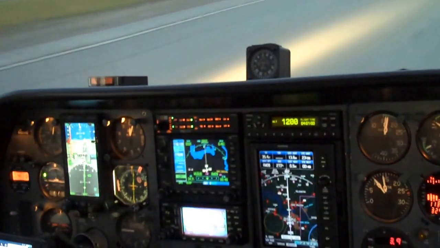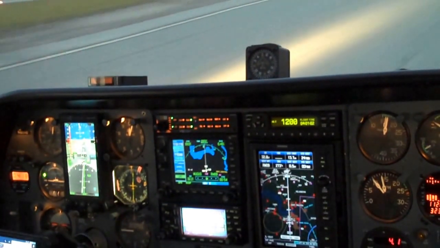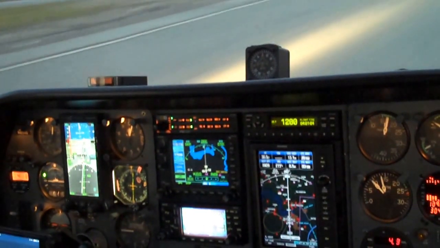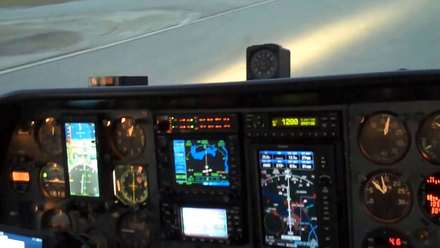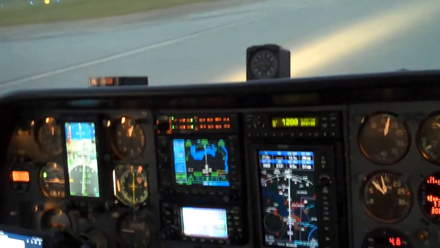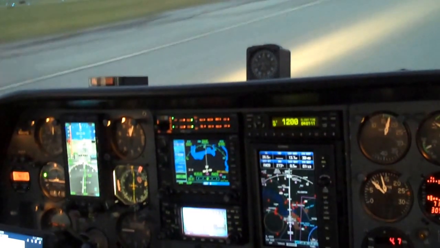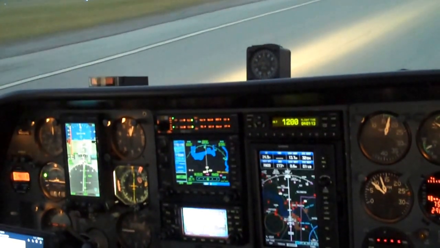Approaching runway 17 3 5. Entered runway 17 3 5.